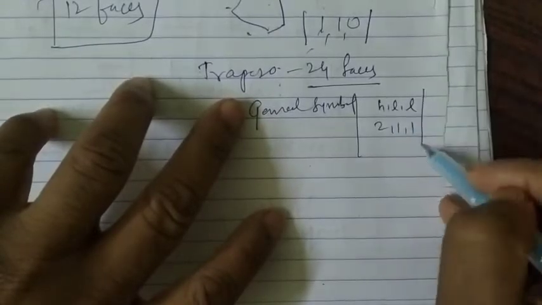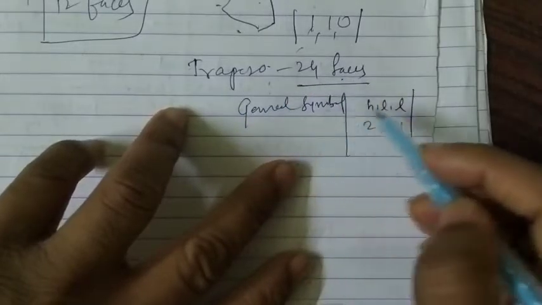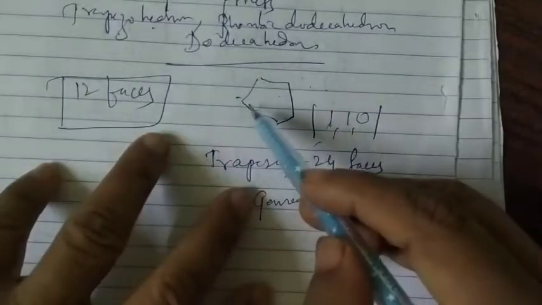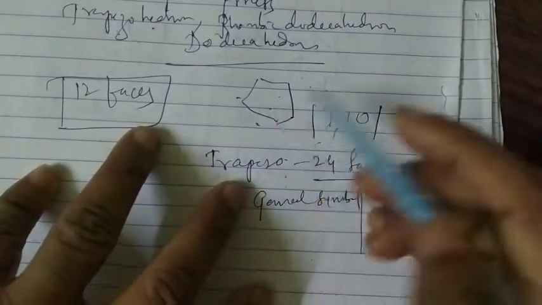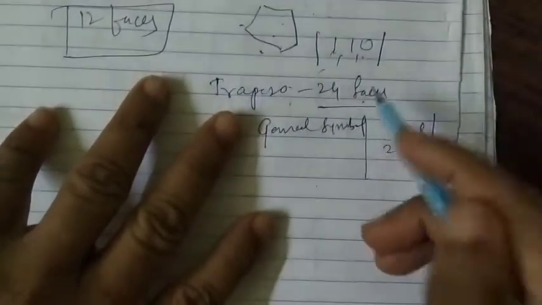So sometimes this will be helpful for you in the NET examination. So trapezohedron has 24 faces with the general symbol hll or 211, and dodecahedron has 12 faces with the general symbol 110.